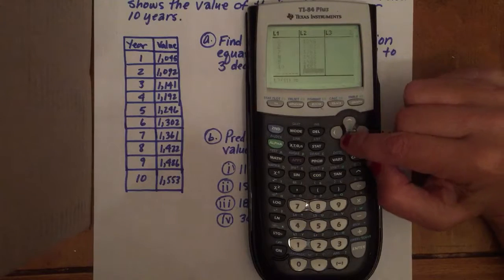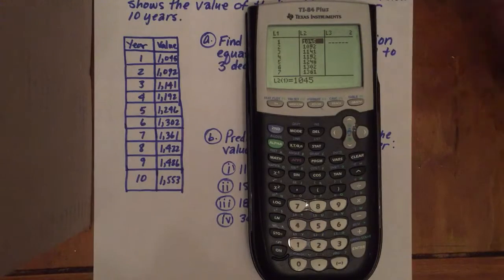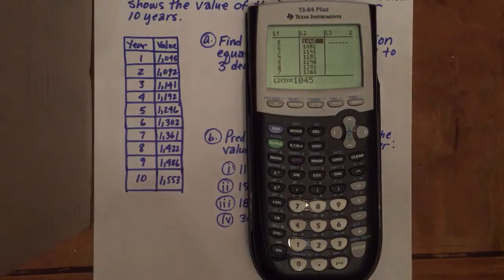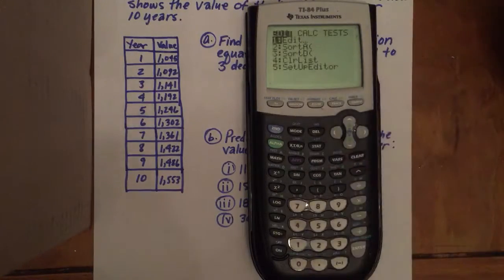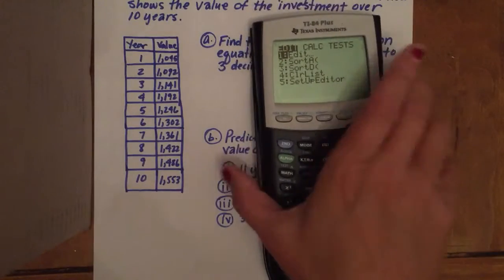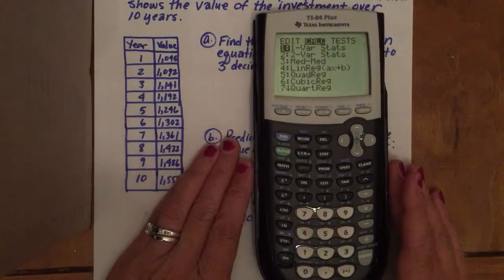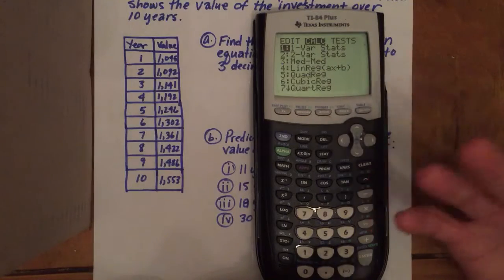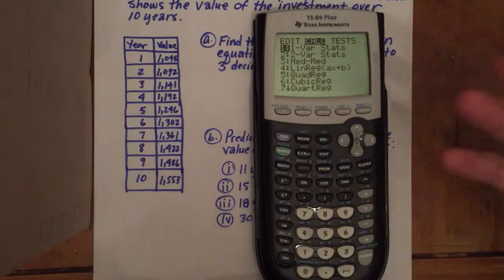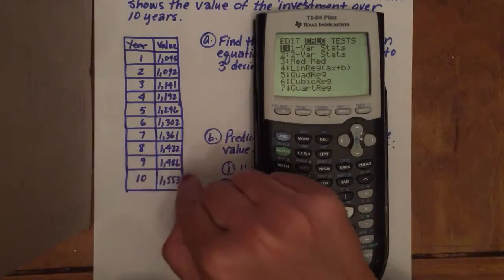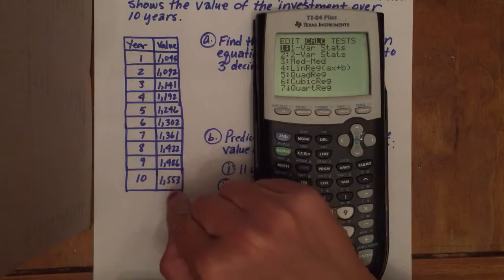Now what we're going to do is ask the calculator to take this raw data and find the best exponential model for this information. So we're going to go back to stat, and then we're going to arrow over to calculate, because we're going to do a calculation now. What we want to do is an exponential regression, which is basically telling the calculator to find the line or the exponential function that would best fit the data. It's not going to be exact, but it's going to be close.